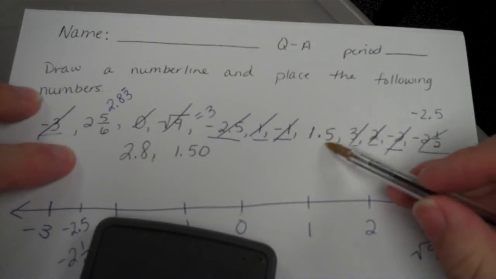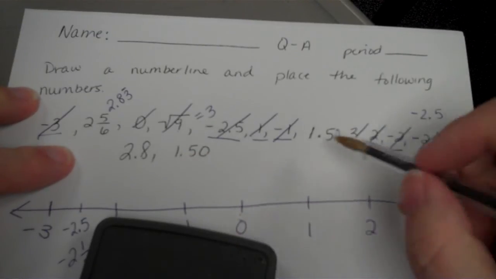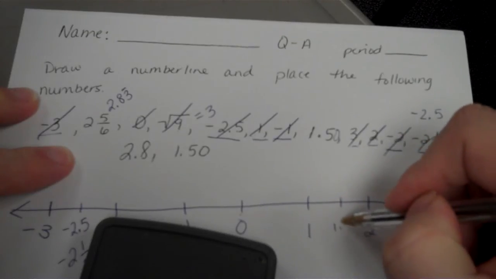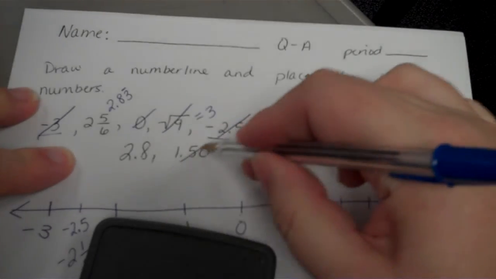So now I have to put in my 1.5 and 1.50. This is the same thing, it's just missing the 0. So it goes in between the 1 and the 2 because it's 1.5. So 1.5, 1.50 because they're the same number, just a different way of writing it.